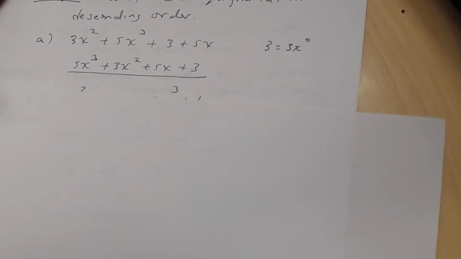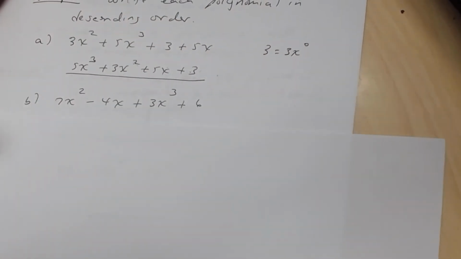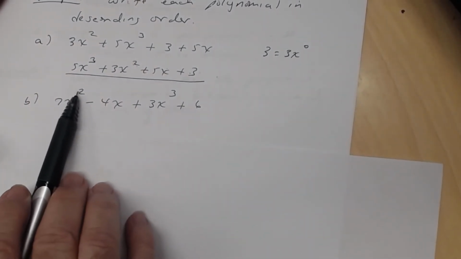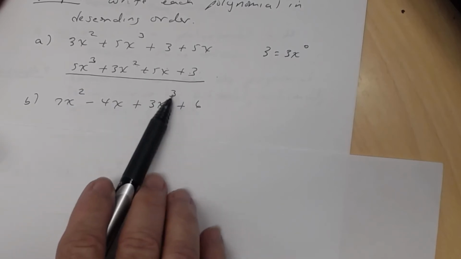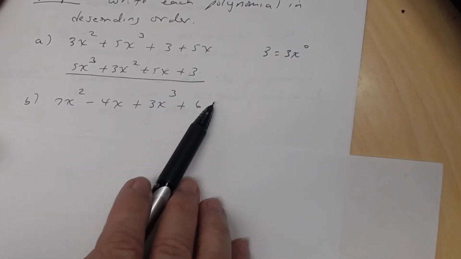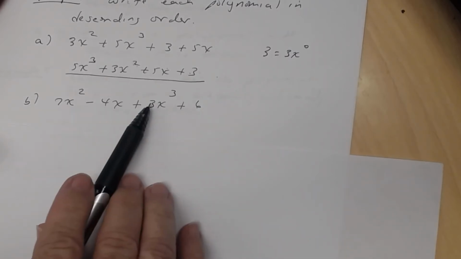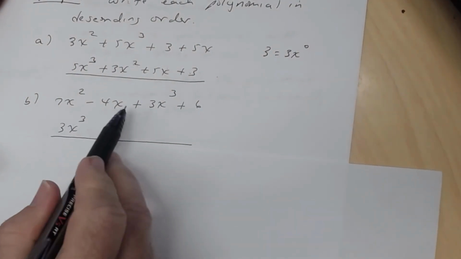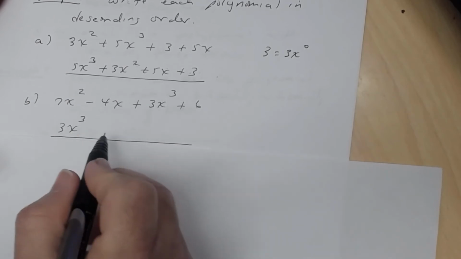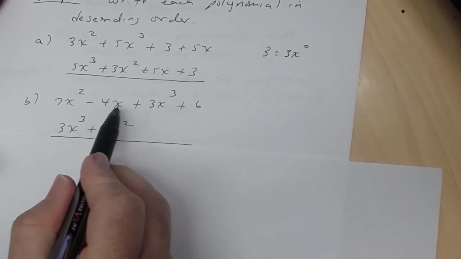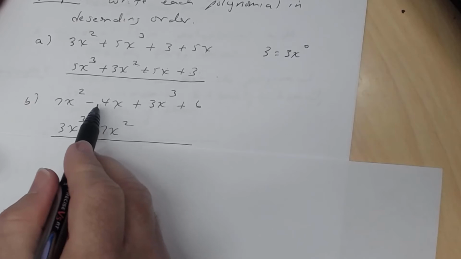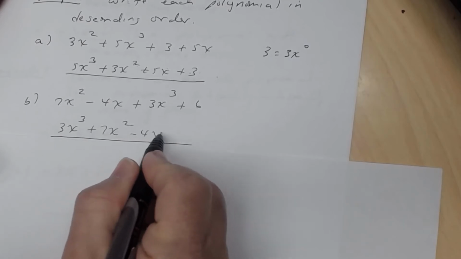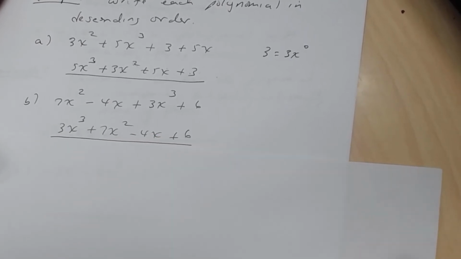All right, remember in letter A, we had all positive terms. In letter B, you'll see that we have a negative term now. This exponent is a 2, this exponent is a 1, this exponent is a 3, and this would be 6x to the 0 power, so that will be a 0. You list the larger one first. The larger one is a positive 3x cubed. Then the next one is a positive 7x squared, so plus 7x squared. Then negative 4x. Don't forget your sign. The term here is not 4x, but a negative 4x. And then your constant is always listed last.